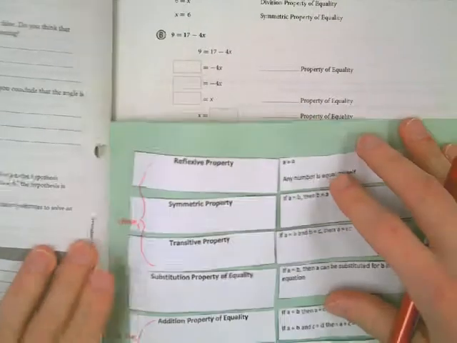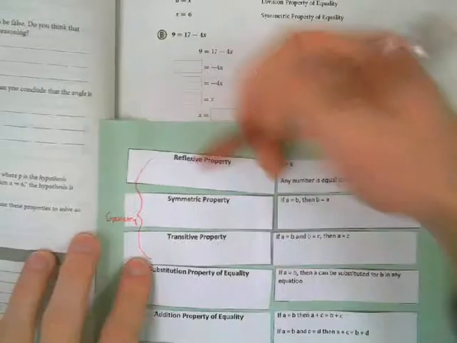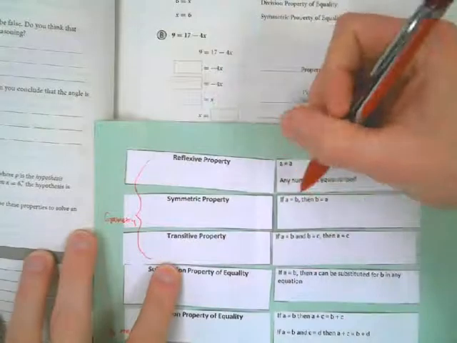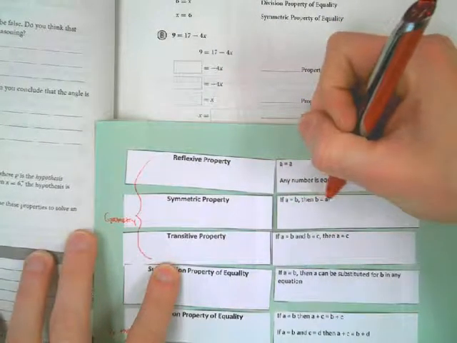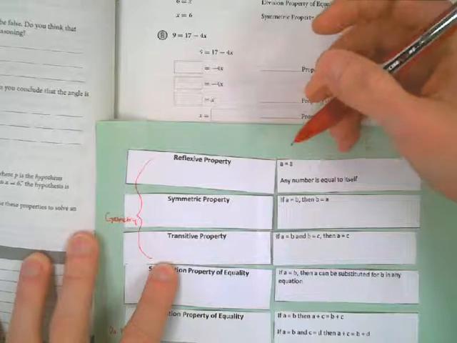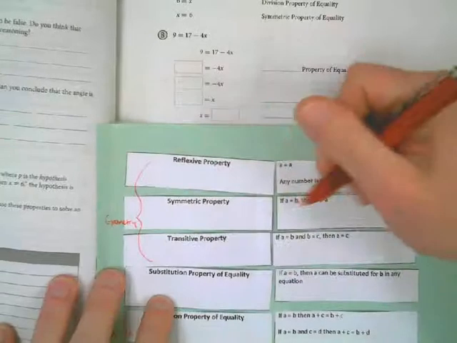Symmetric property, okay, right? We could talk about this some here now too. Symmetric property: if A equals B, then B equals A. And of course, some of you guys are like, well, duh, Mr. Whitmire, that's always true, right? If A equals B, then B equals A. You can flip around an equation and stuff.